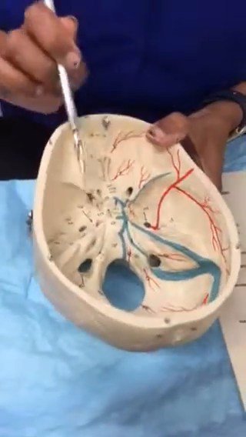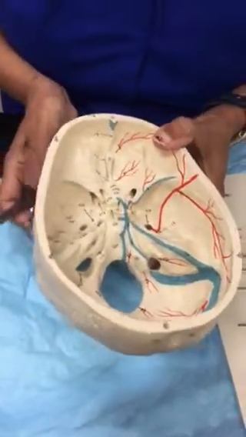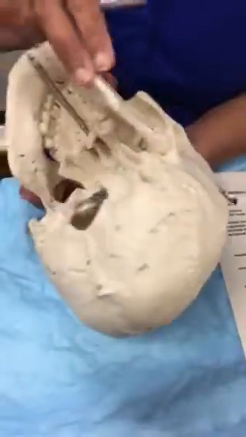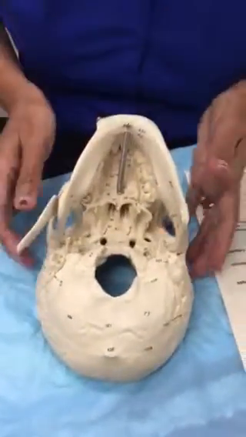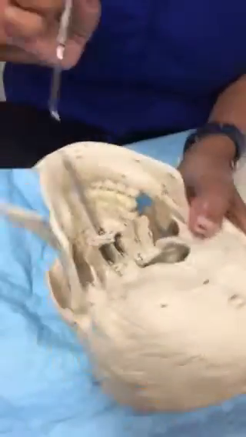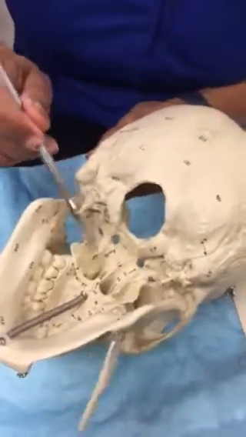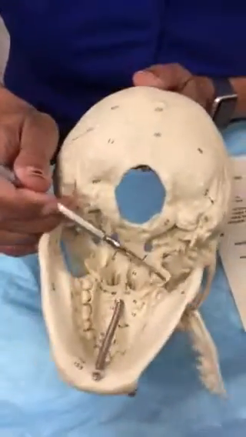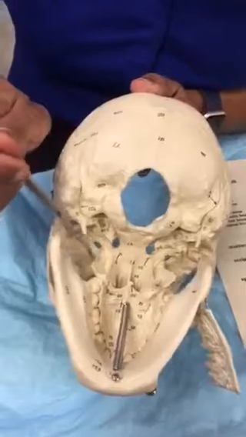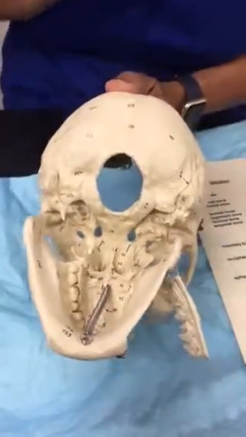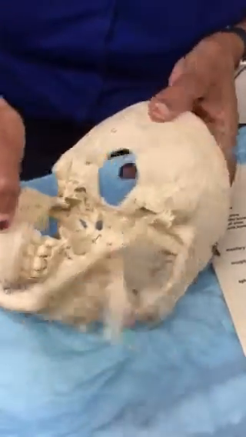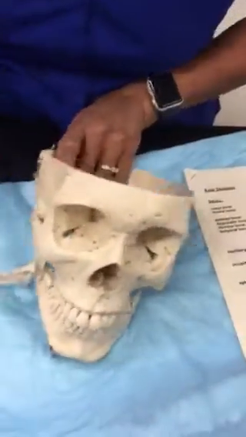Then in this sphenoid bone, you need to know the pterygoid process. So we need to go to this side, the other side. These processes here are the pterygoid process. And you also need to know the optic canal.